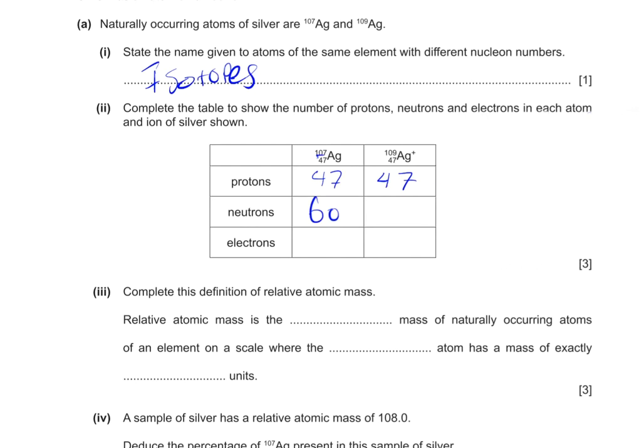For silver 109, it's 109 minus 47, that's 62. Now the number of electrons: since this silver is an atom, it would be the same as the proton number. For this one, it's a plus ion, it lost an electron, so it would be 47 minus 1 electron lost, that would be 46. So it would have 46 electrons.